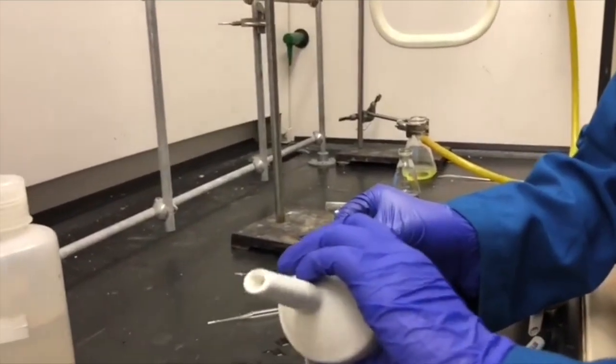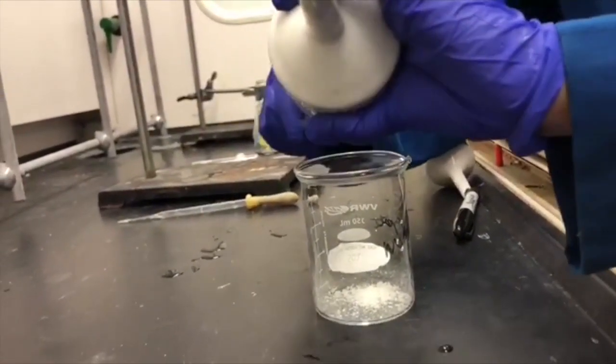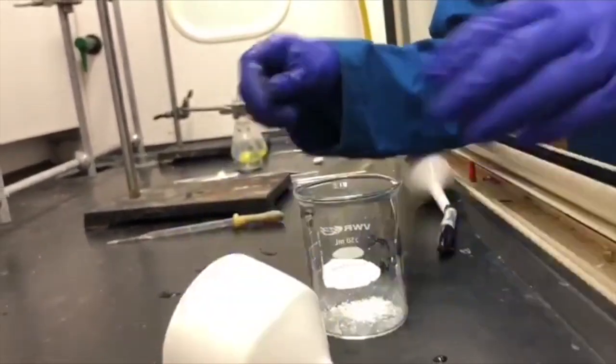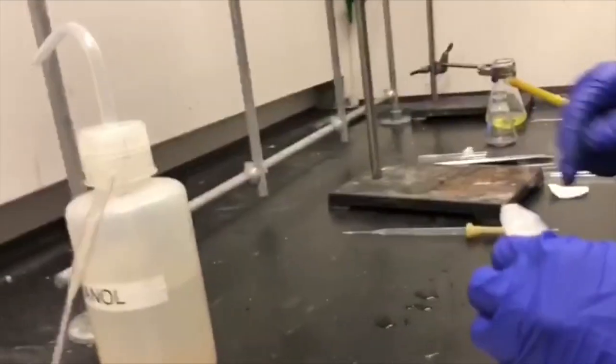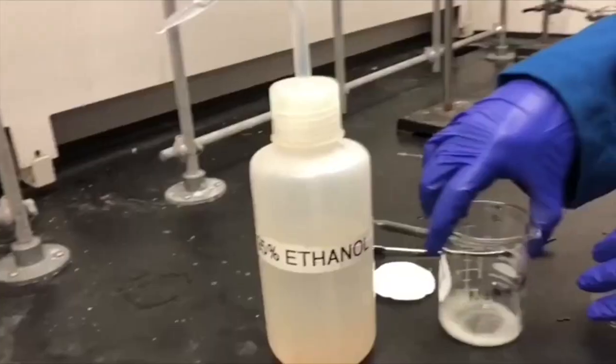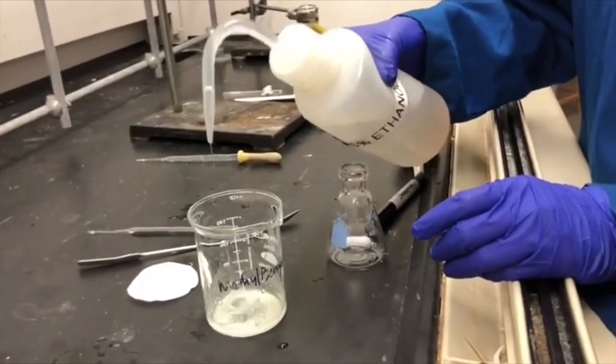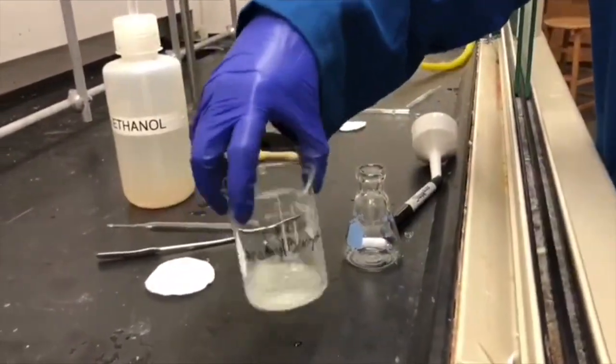I'm scraping off our impure product into another beaker. I'm dissolving it in 95% ethanol in order to do a recrystallization.